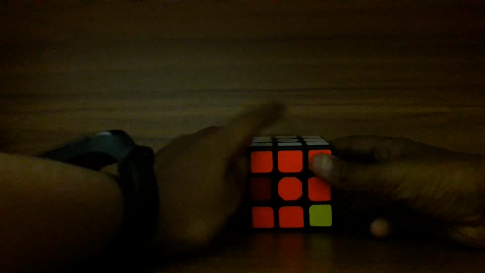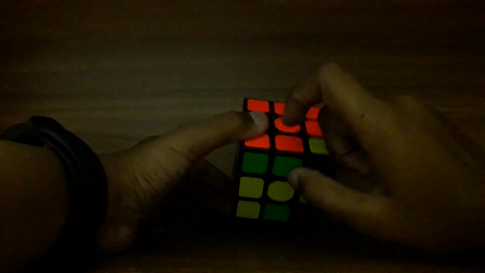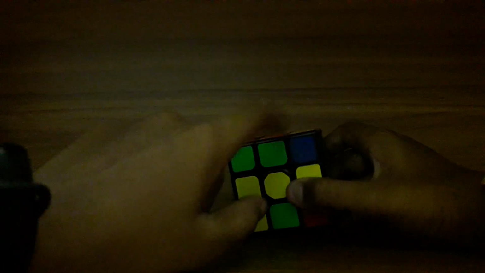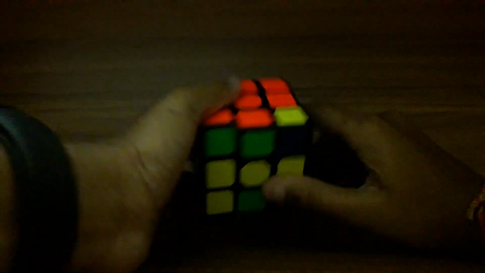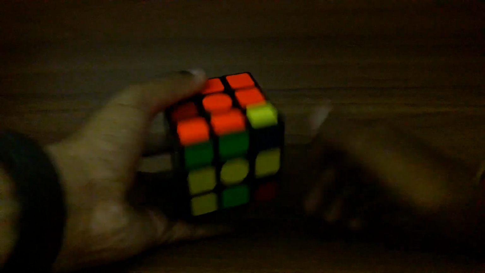Now for this stage, you wanna hold this white to the top of you, to the top. The reason is because it's easy. So now you want to form a T letter. So the T letter is right here, and now this green side is to go on the right, because this green and orange is right here. So here is your first set of algorithms.